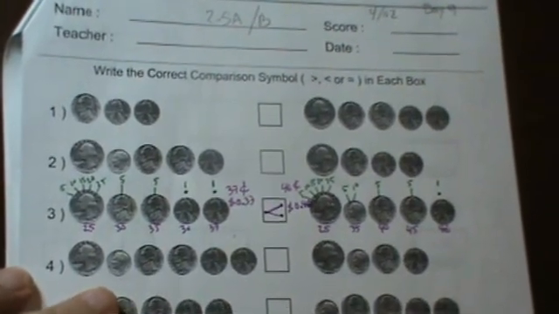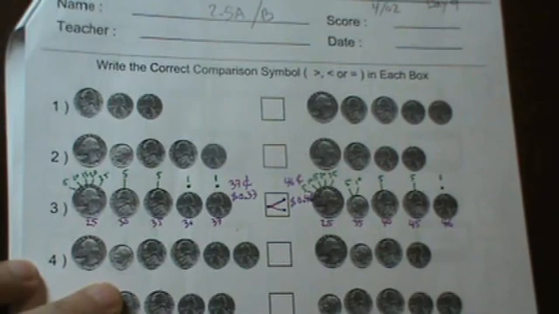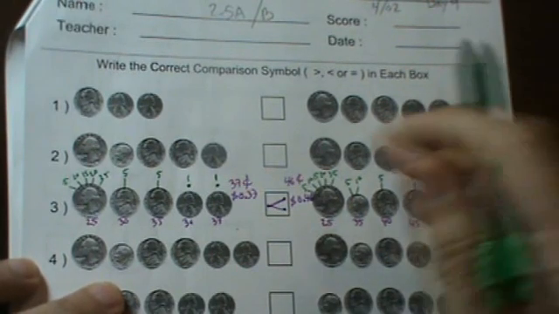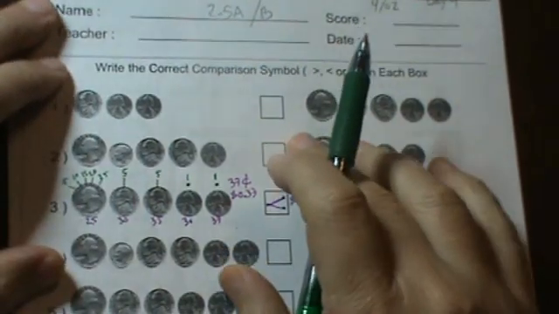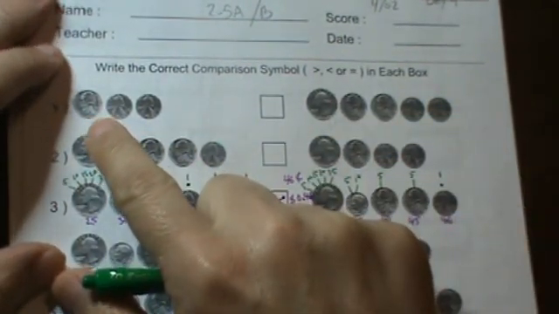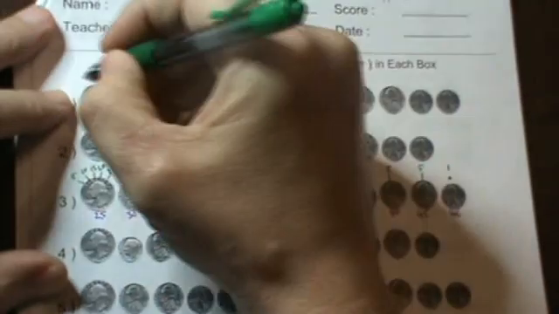Okay, we're going to start working with money. We have to write the numbers in cents and write it in dollars too. So I'm going to start doing the story here. As you can see here, this is a nickel. A nickel is 5 cents.